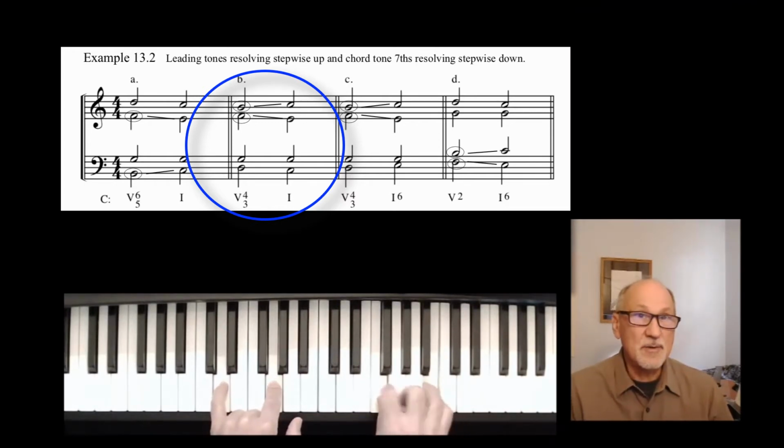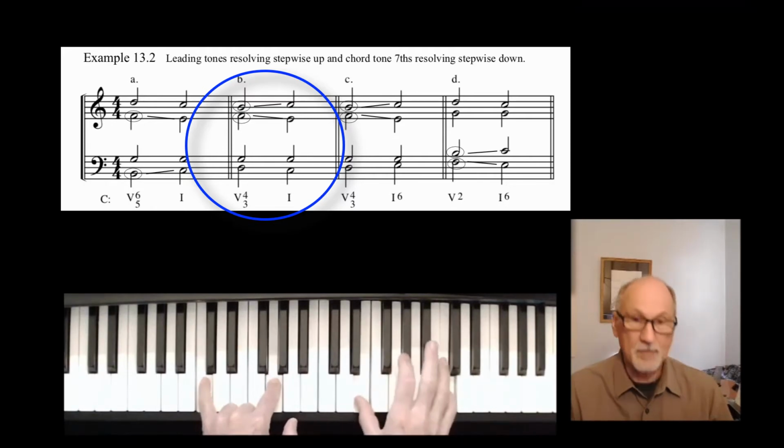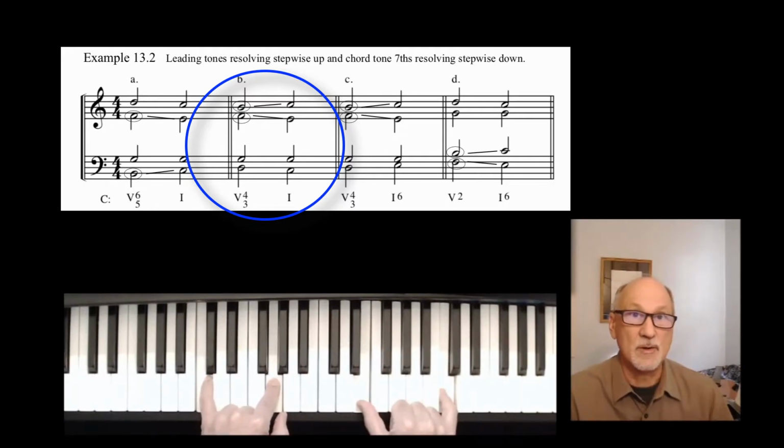Here's the leading tone. And here's the seventh of the chord in the alto. Let's go ahead and let those resolve the way they like to resolve. And we get to a nice one chord.